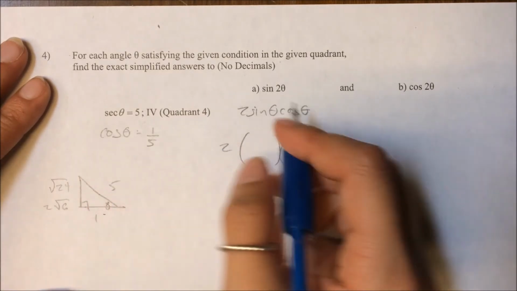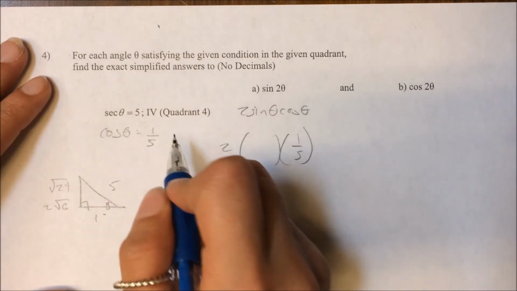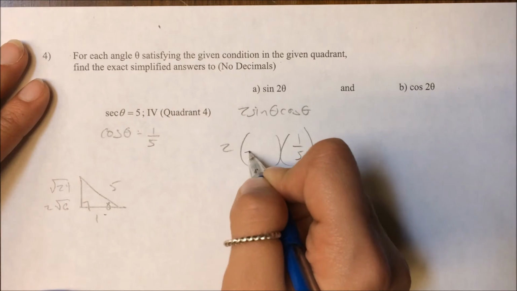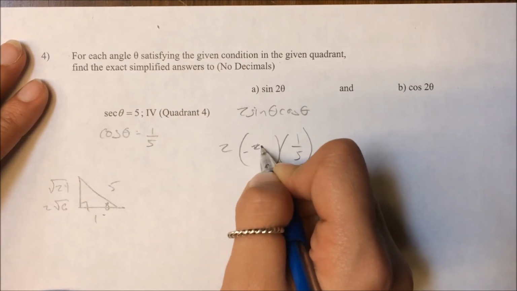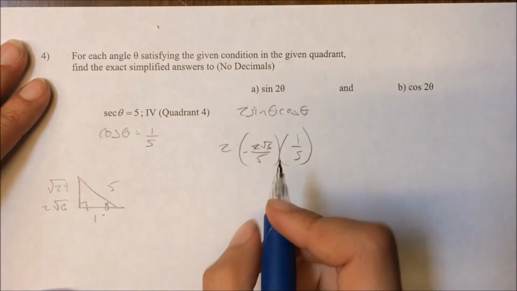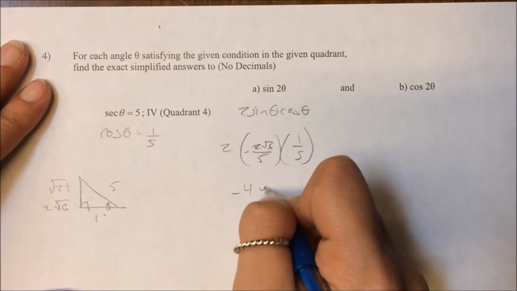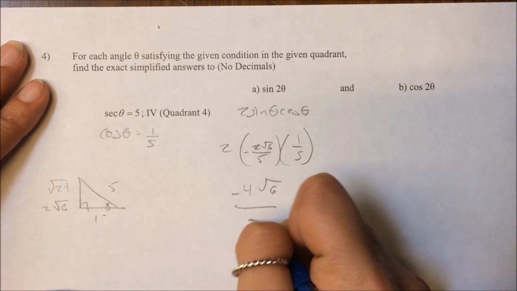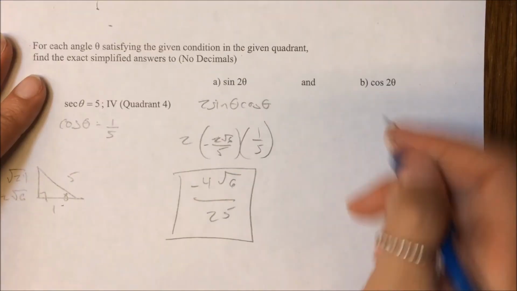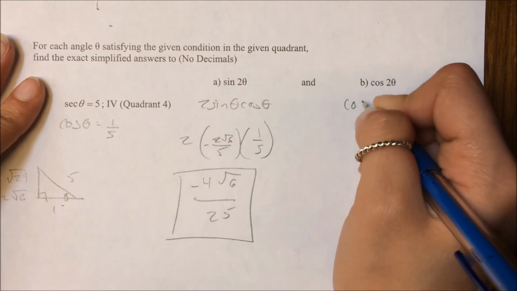And then you move this over, and it's in quadrant 4, and sine is negative in quadrant 4, so it'd be negative 2 root 6. And then you solve. And then you have your first answer. And then for the second one, you just write the equivalent form again.